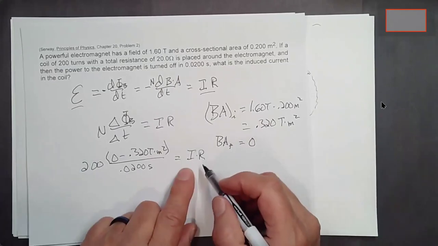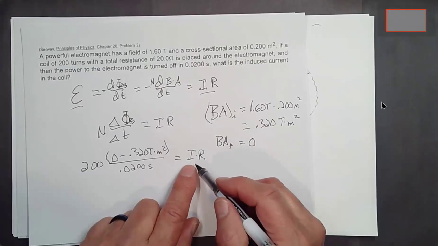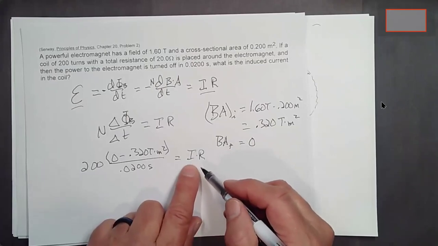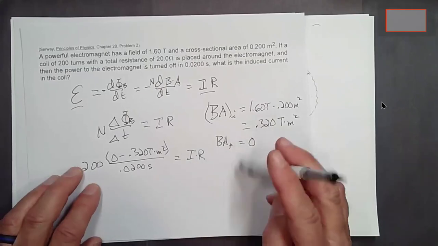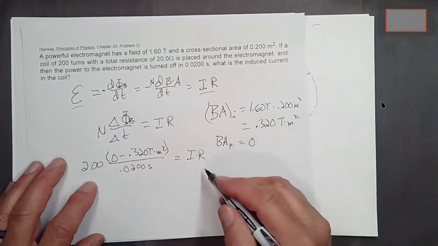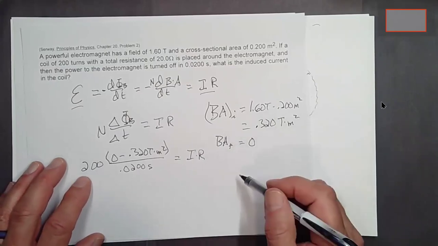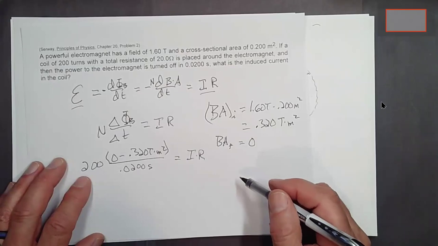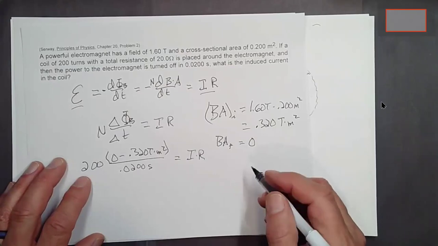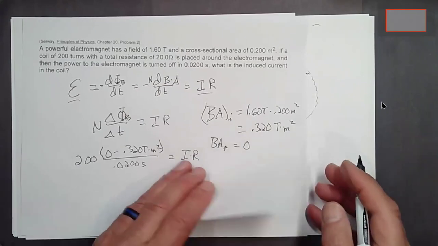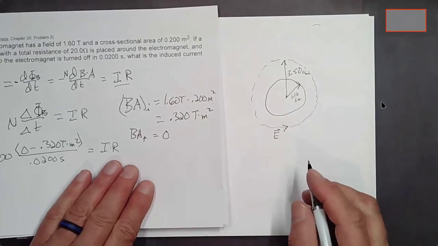Okay, looks to me like we've got Tesla meters squared per second here. And somehow that's supposed to equal volts, which I bet it does. It'd be handy to write down the solution to every one of these problems and just see how that happens to be. But let's work it out again.